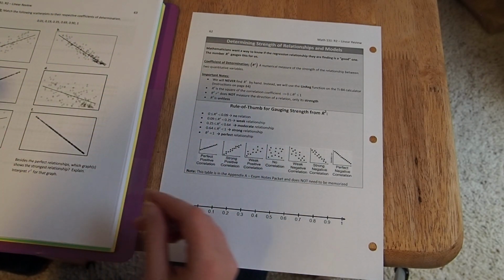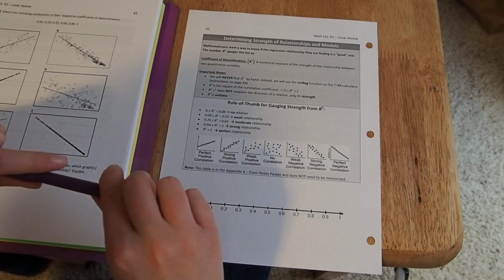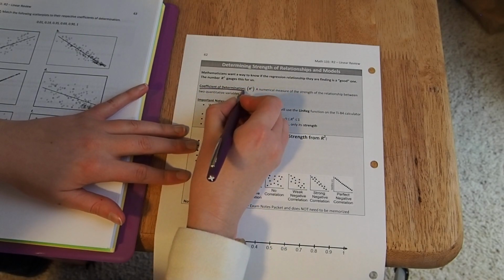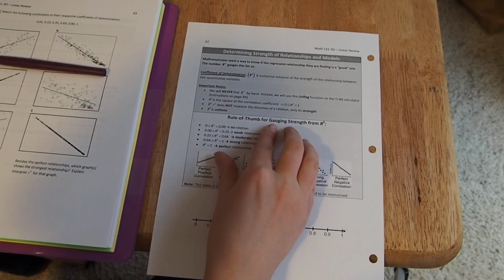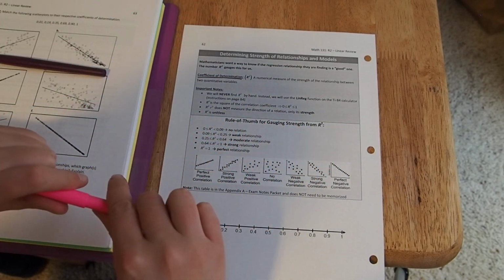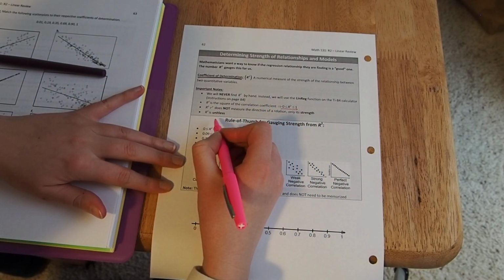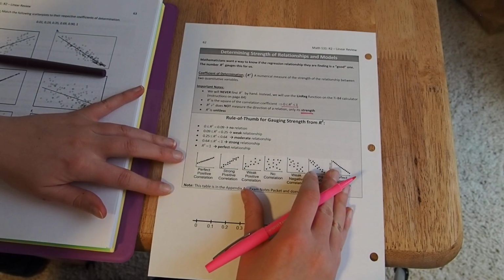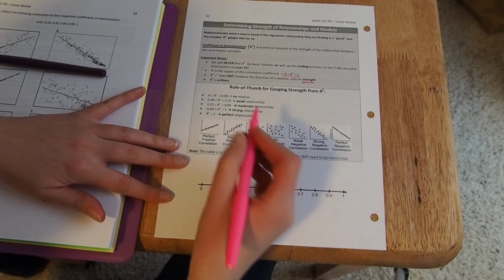models. That's where our R-squared value is going to come in handy. All right, so the R-squared value is called the coefficient of determination, and it's a measure of the strength of a relationship. R-squared is always under 1, or could be equal to 1. It's always in between 0 and 1, and it doesn't measure the direction, just the strength. And there's a couple rule of thumbs right here for gauging the strength.